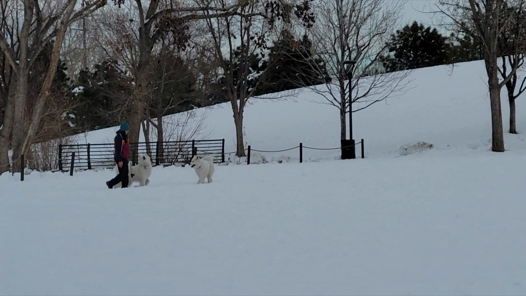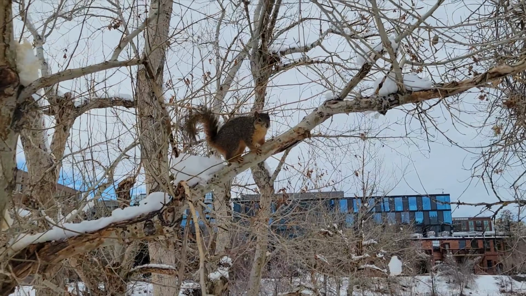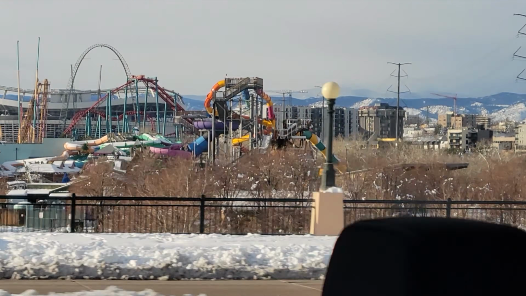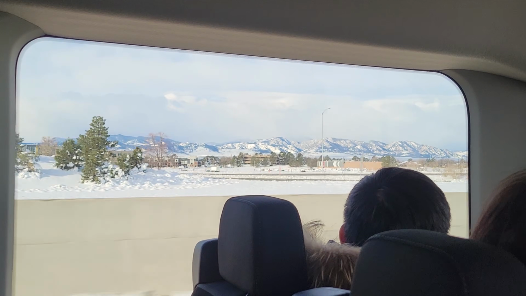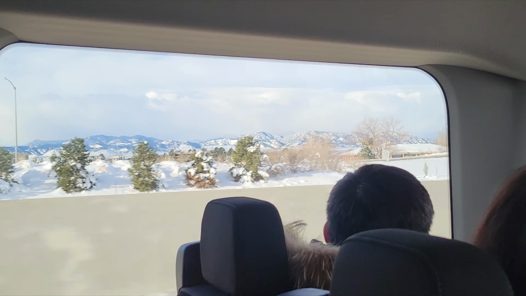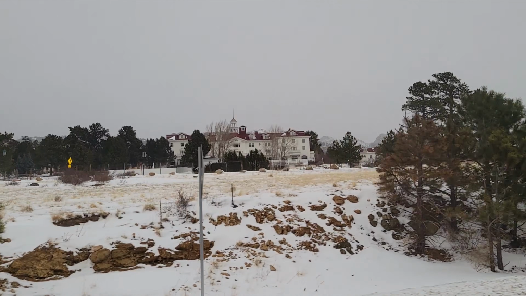Look at these happy animals! And the next day we drove to what we really came for, the Rocky Mountains. On our way we even saw the hotel that inspired Stephen King's The Shining. Here's Johnny! Beautiful up here.